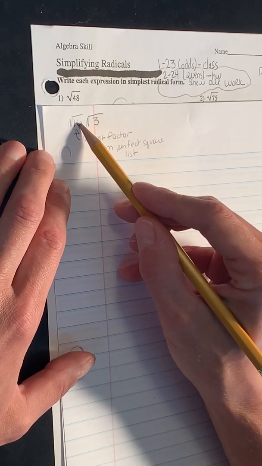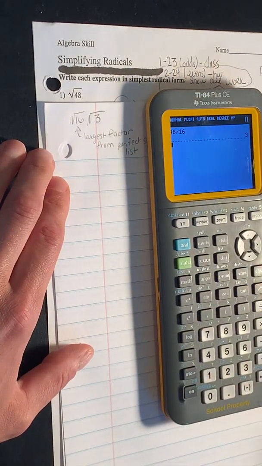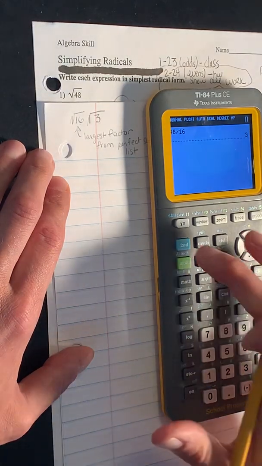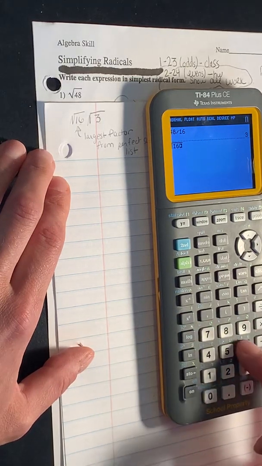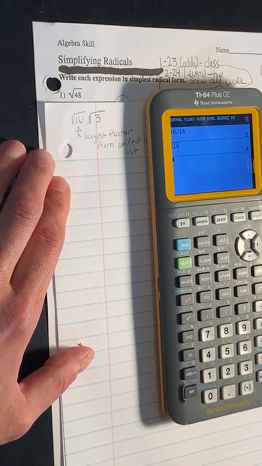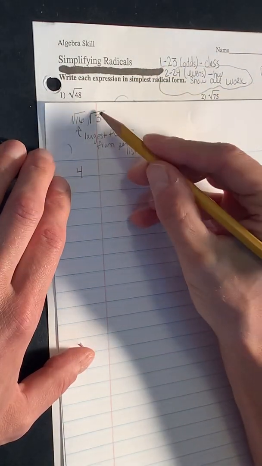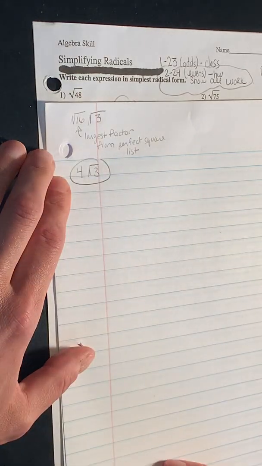So square root of 16, that's a perfect square. If you type it on your calculator, to type in a square root or a radical, you do second x squared, 16. That's going to break down to 4. And you're going to drop the other radical down with that, and you're finished.